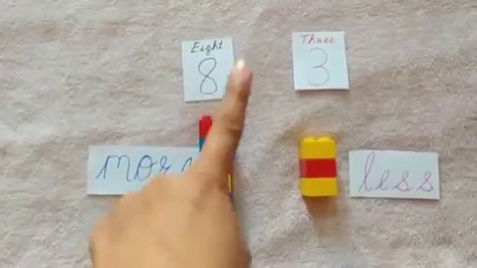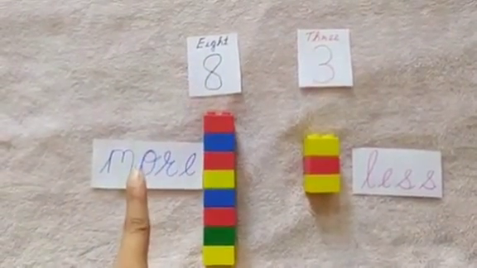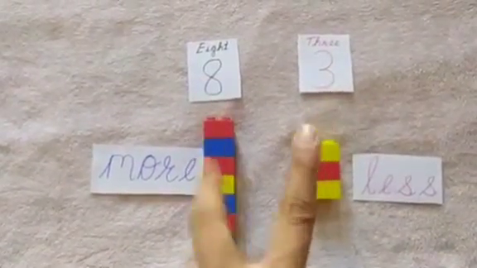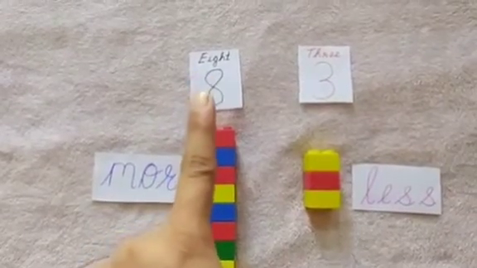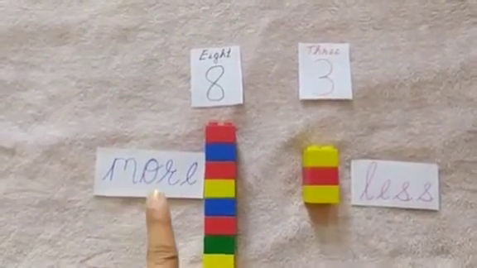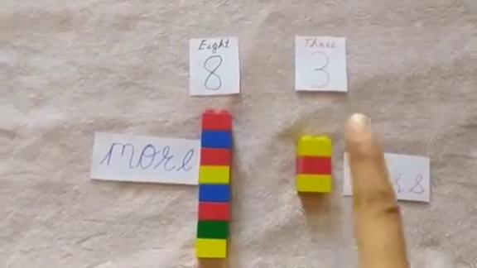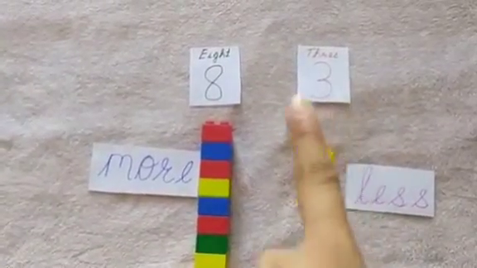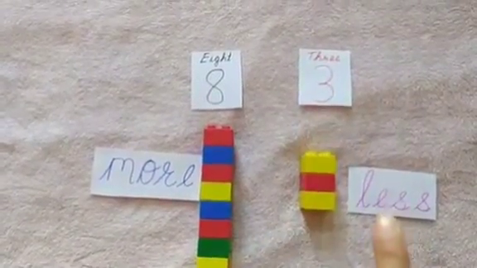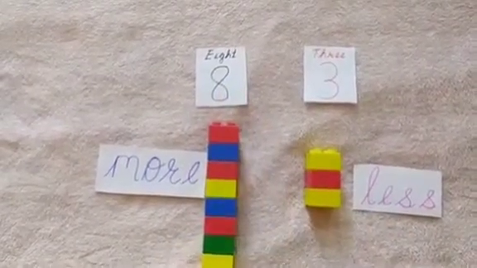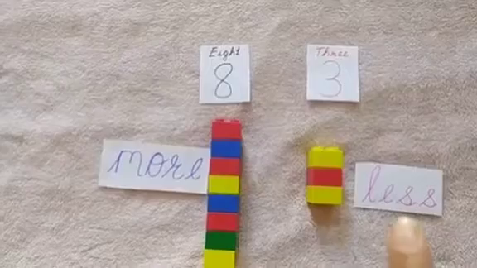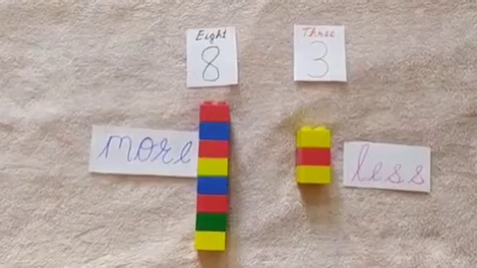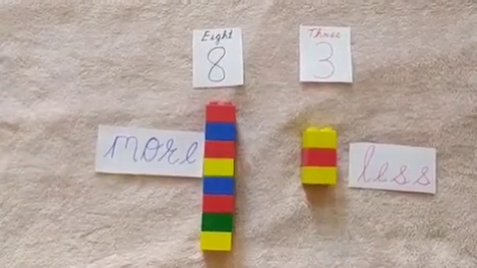So number 8 is more than 3. We are comparing the two numbers 8 and 3. And we begin with 8. So I say number 8 is more than 3. Now let's begin with 3. When I have to compare 3 with 8, I say number 3 is less than 8. Number 3 is less than 8. Yes, this is the way we are going to compare the two numbers using the terms more than and less than.